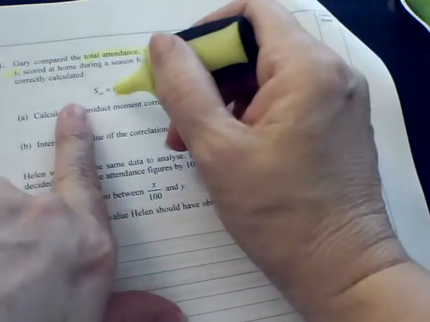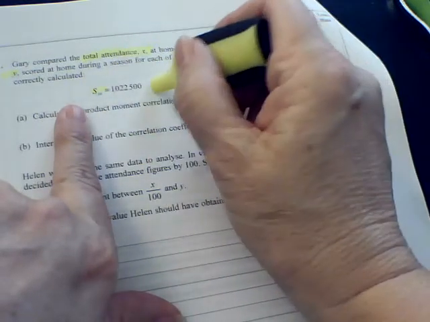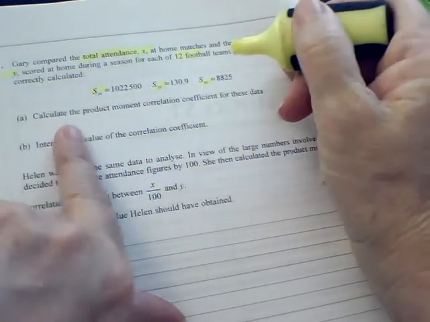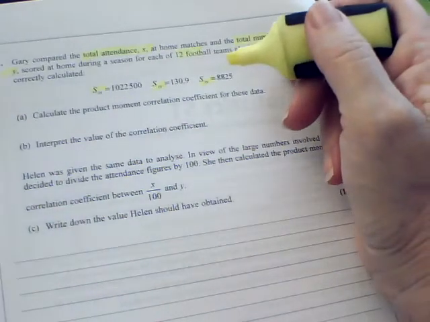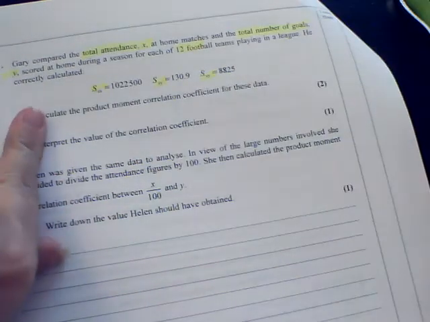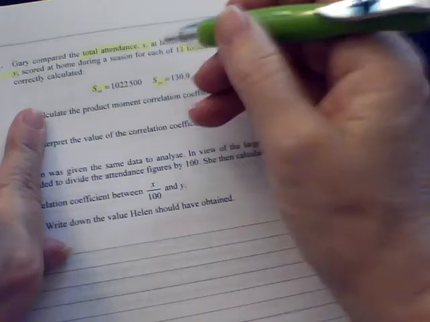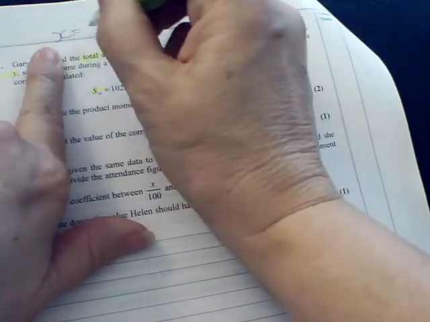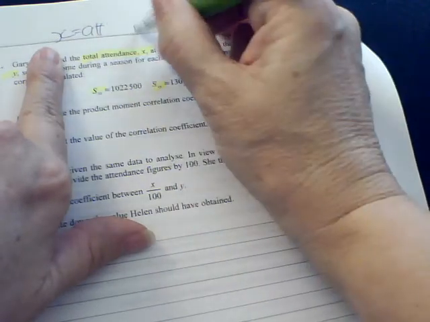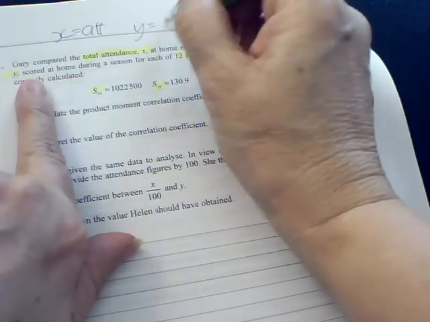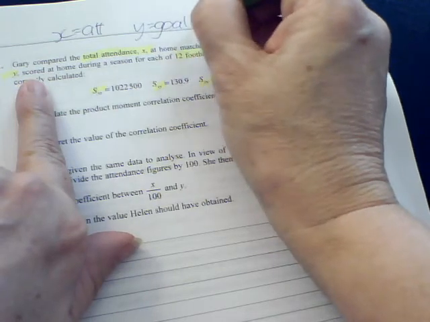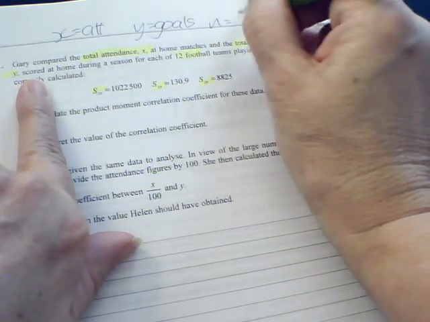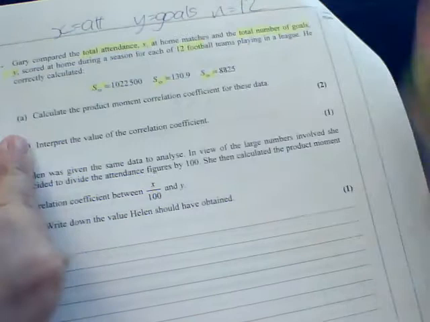And then they've given us this S of XX, S of YY, S of XY. Cool. So they've almost given us the answers. This is going to be a nice easy one. So let me write this down. X equals attendance, Y equals goals, and n equals 12. Brilliant. Right, let's have a look at the question.